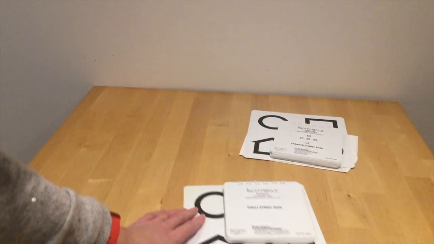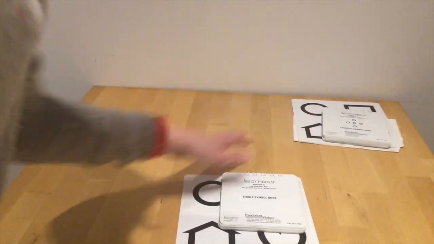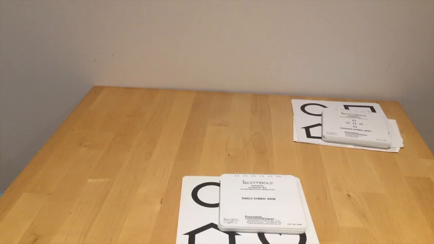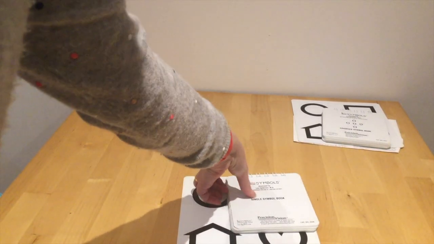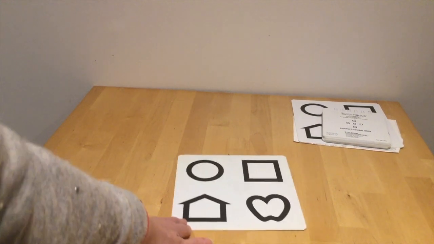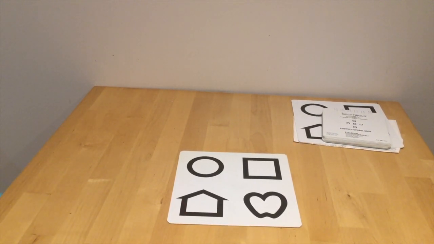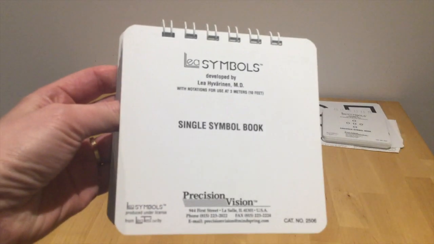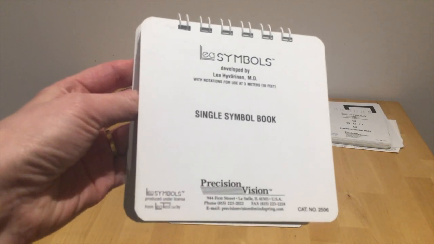So I'm going to bring this one forward. This is the single assessment book. Now, we have the key card if the child still needs that to match the shapes if they are not able to explain what they are. So here is the book. If I hold that up, it's a single symbol book. It gives a bit of information.